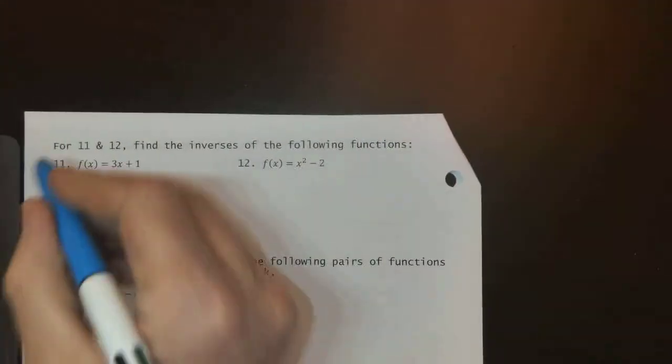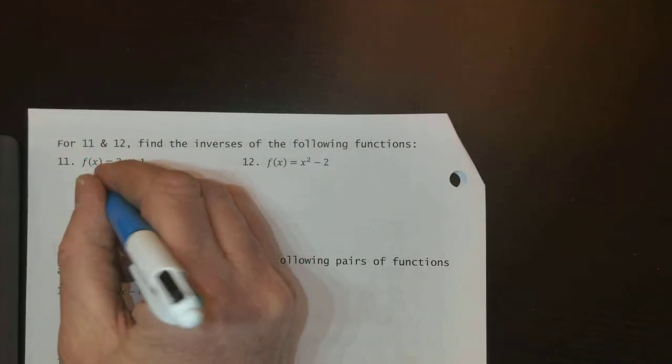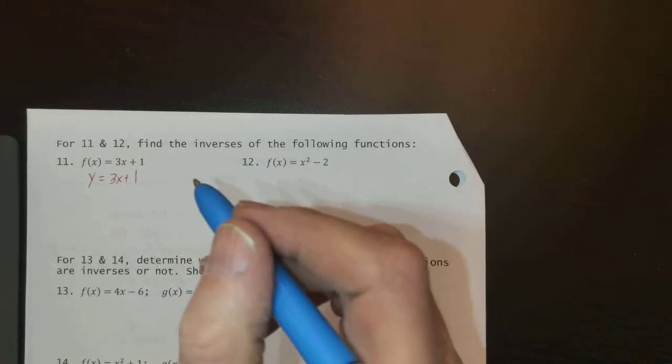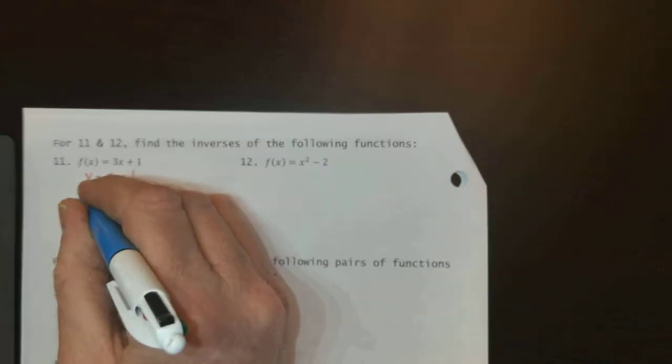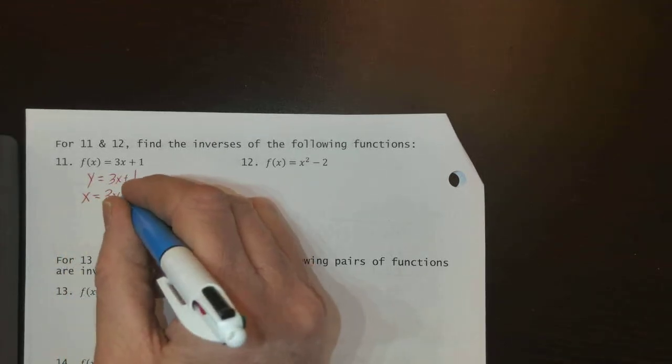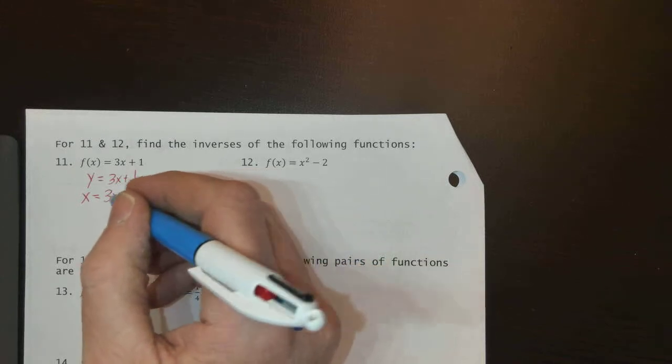For 11 and 12, find the inverses of the following functions. Okay, so this I'm going to write as y equals 3x plus 1. I'm going to take the f of x out, put y in its place. And then, when I rewrite that, I'm going to have x equals 3y plus 1 for the inverse.